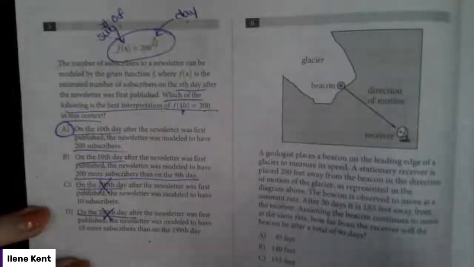For number 6, moving over, we have this picture and another word problem. A geologist places a beacon on the leading edge of the glacier to measure its speed. A stationary receiver is placed 200 feet away from the beacon. So here's my beacon, here's my receiver, 200 feet. It's good to label our pictures while we are going through. In the direction of the motion of the glacier as represented in the diagram above. The beacon is observed to move at a constant rate. Well, that's good. Constant means linear. And after 30 days, it has moved 185 feet.